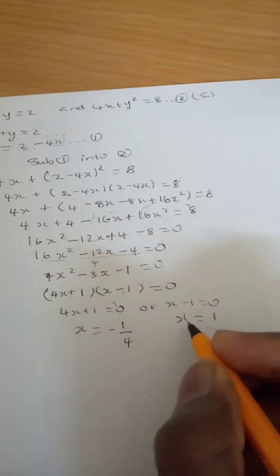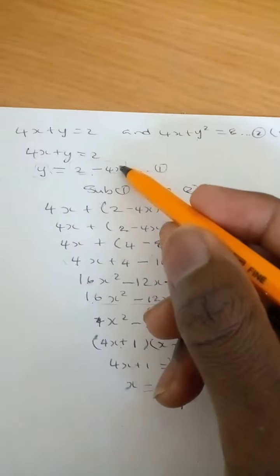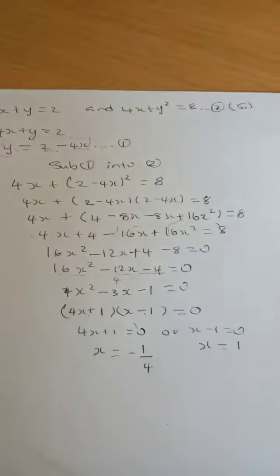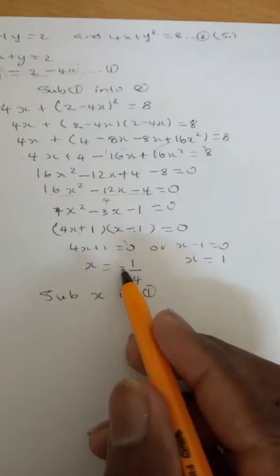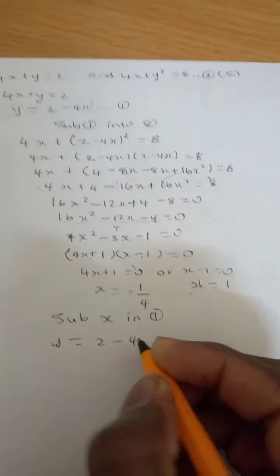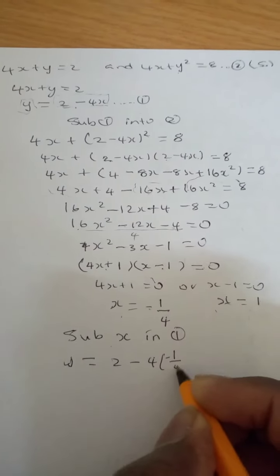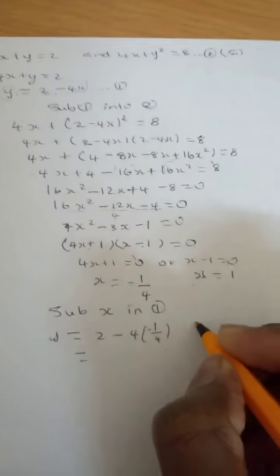Now you can find the values of y by doing what? By subbing what you got here into the first equation. So we're going to do that. So when we sub the values of x that we got into equation number 1, we're going to have something like negative y is equals to 2 minus 4. And then you have the x here. Where you see x, you're going to put negative 1 over 4. And then you press that on the calculator.